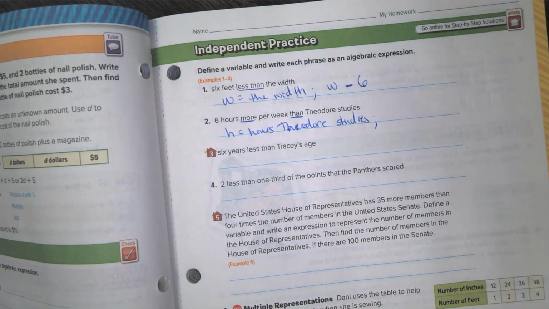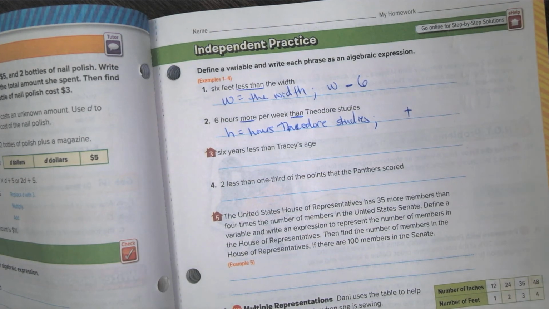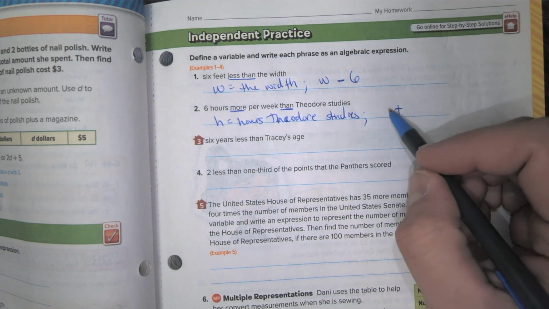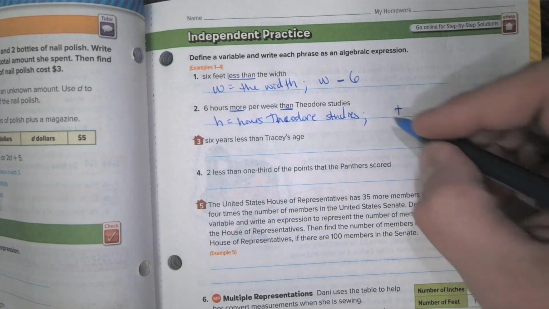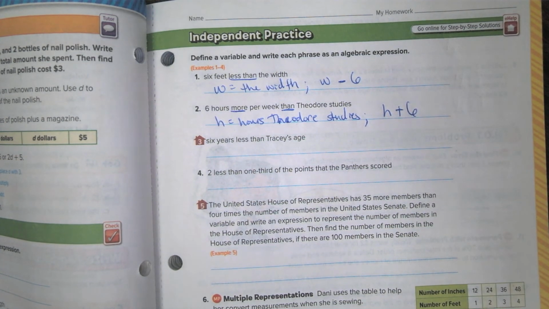All right, so what does more than mean? What operation are we doing? Addition. So you can go ahead and put your addition symbol down. Now, if it's 6 hours more per week than Theodore studies, what do we start with? H plus. There you go. That's it. Okay, that's a one-step expression.